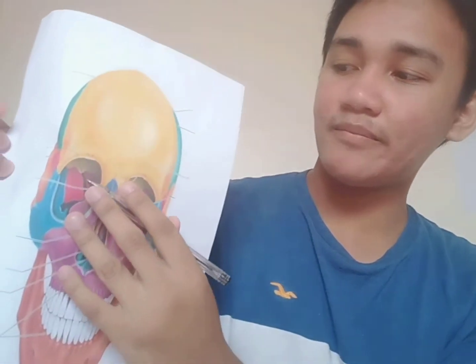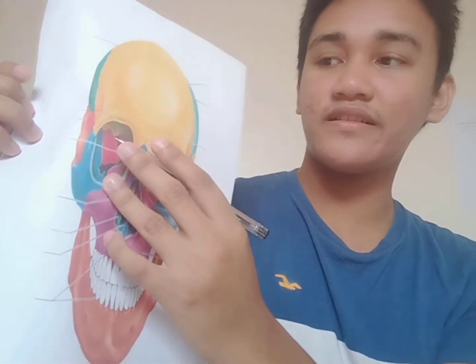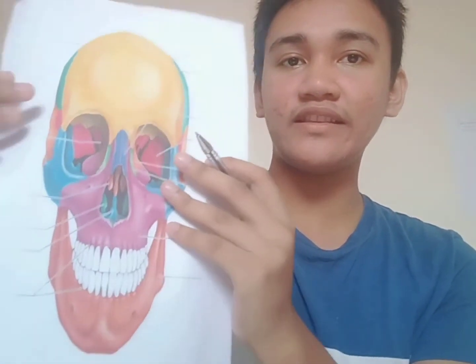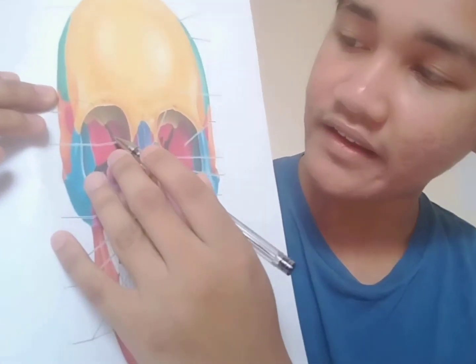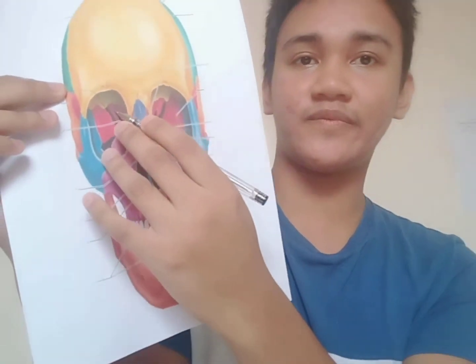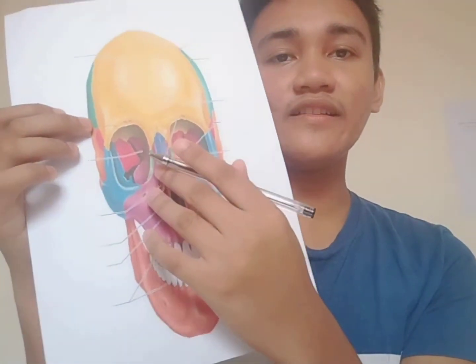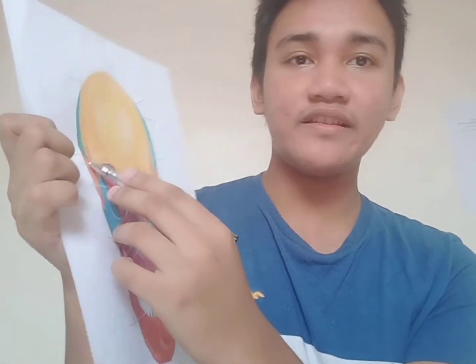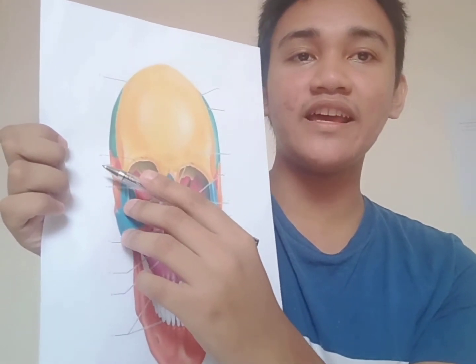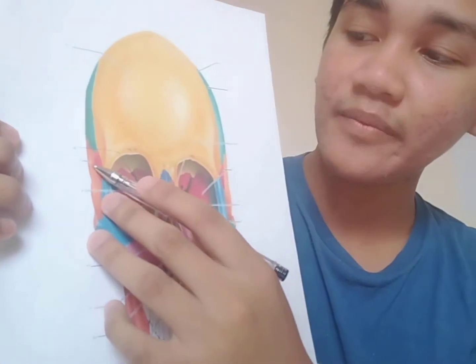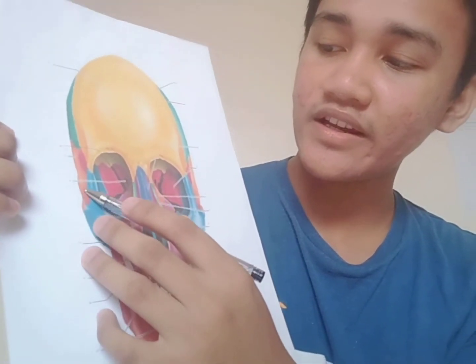The superior orbital fissure is this black one here, and it is located between the greater wing and the lesser wing of the sphenoid. Next is the temporal bone, this orange one, and it is located in the side and base of the skull. This is the sphenoid bone, this orange one.